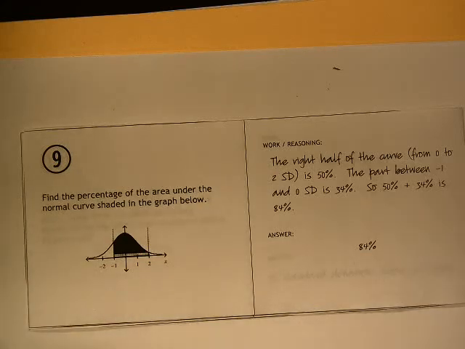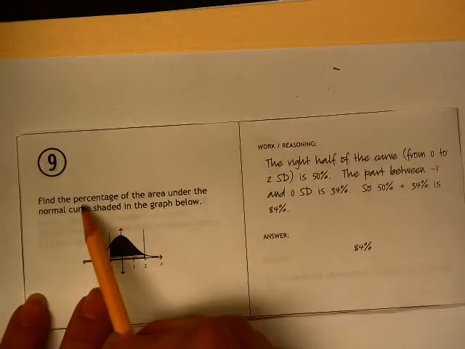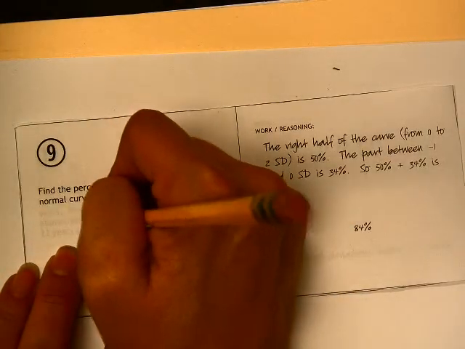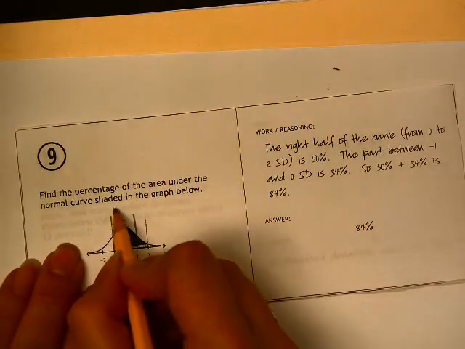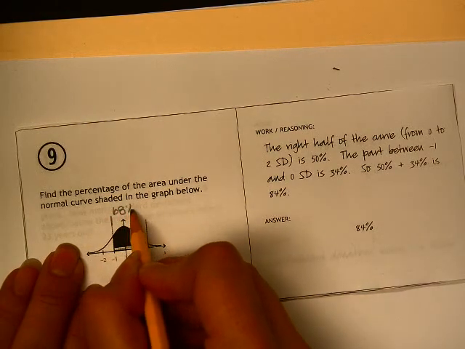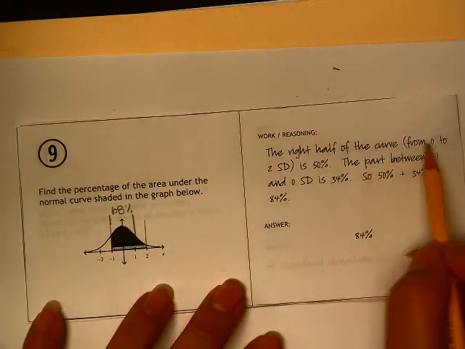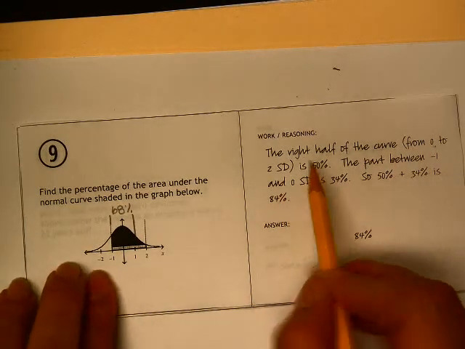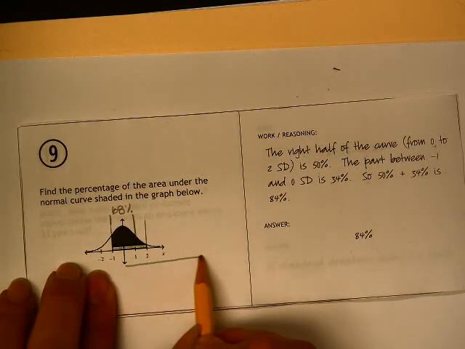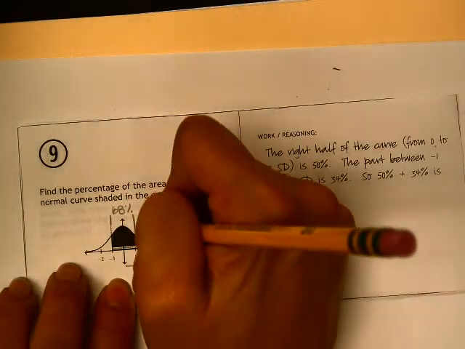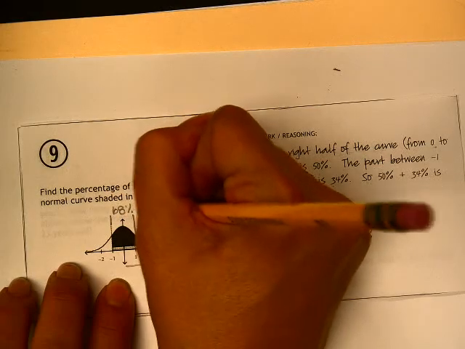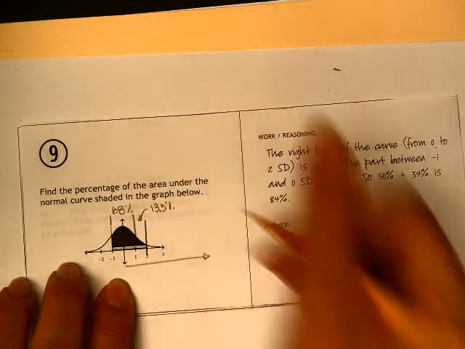All right, so let's go ahead and check this out. We are finding the percentage of the area under the normal curve. So this section from here to here is 68%. Now, notice here it says the right half of the curve from 0 to 2 standard deviations is 50. From here all the way over here is 50. We're chopping this off right here. And in fact, this section is really only worth 13.5%.